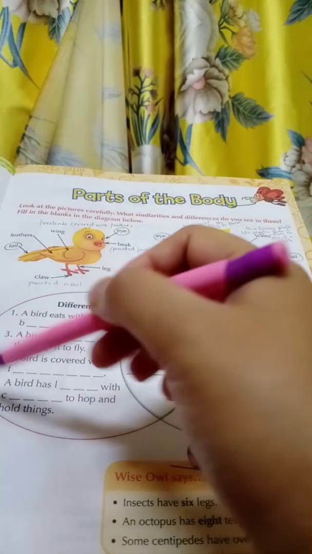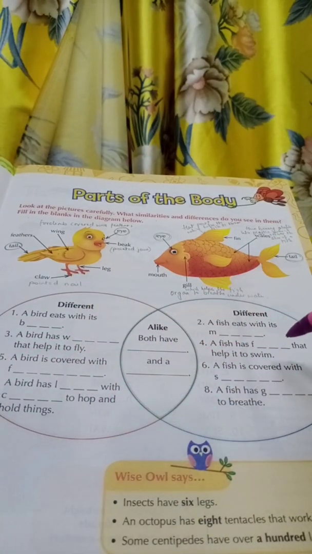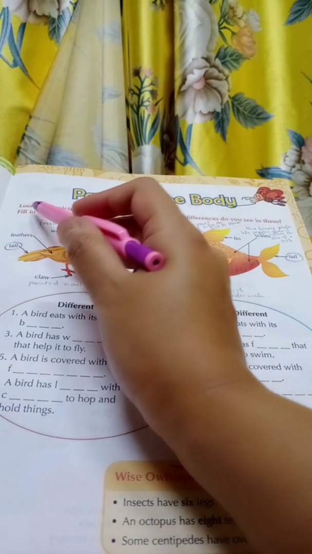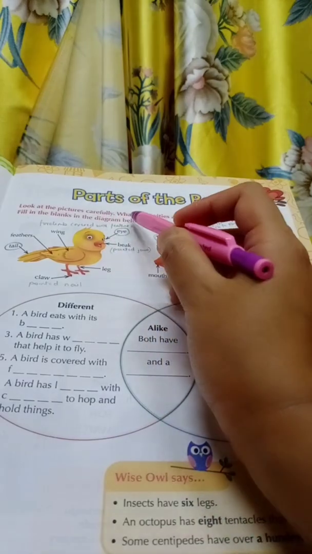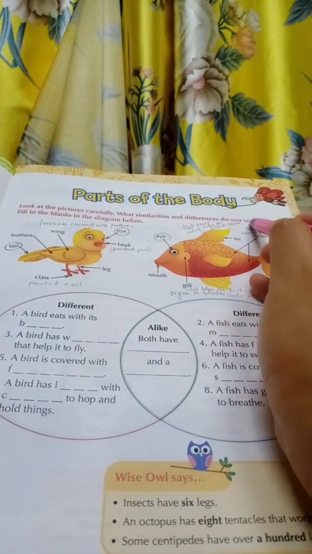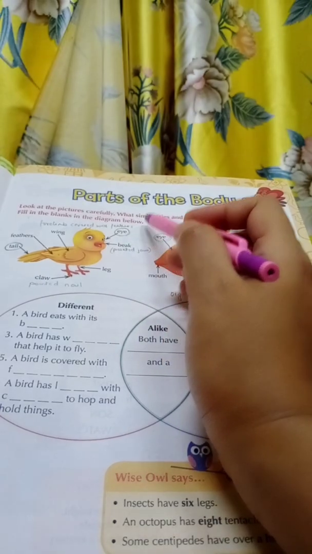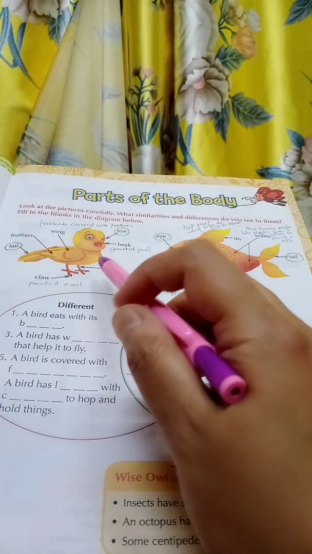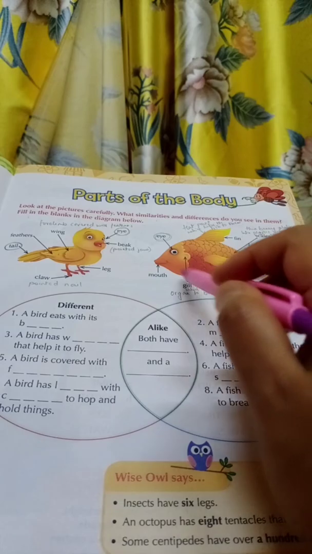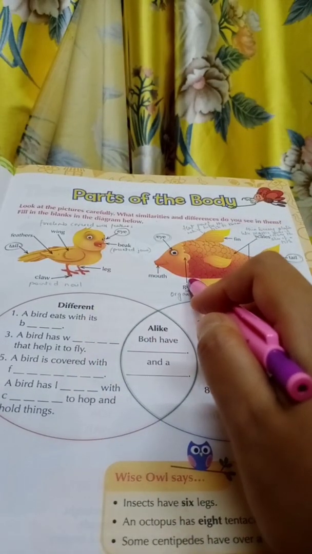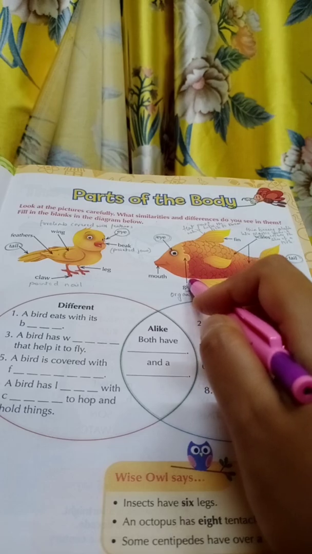We will be doing the exercise given below these figures, but before that we will read what it tells us to do. Look at the pictures carefully. What similarities and differences do you see in them? Fill in the blanks in the diagram below. Now what we need to do is we need to find the similarities in the body parts, meaning to say which body parts are the same and which body parts are different.